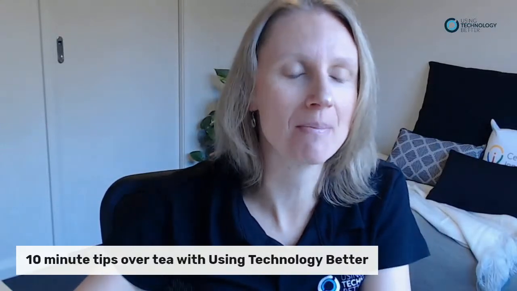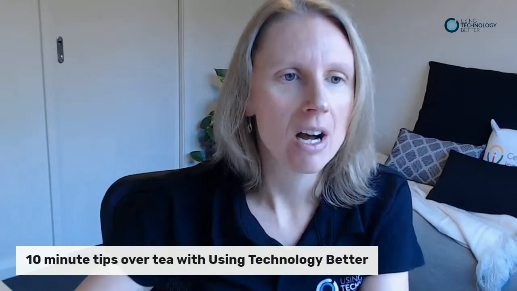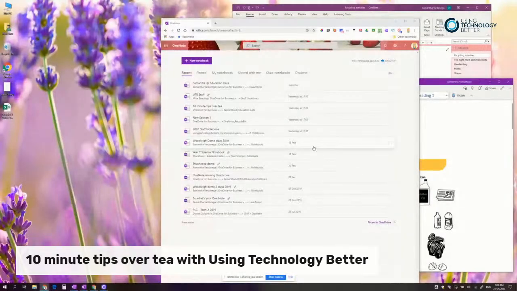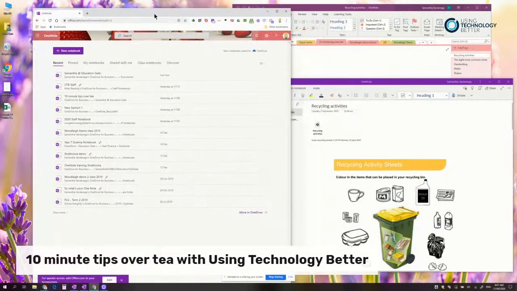So let me get sorted with the screen share. I'll just pop off my camera and start sharing my screen for you. Okay, so hopefully you can see that, all good.